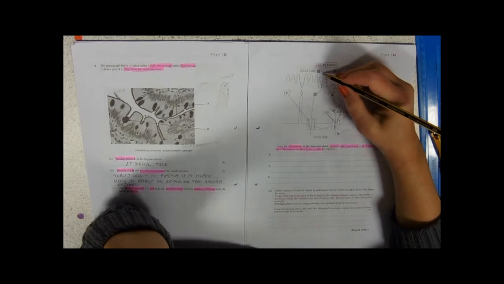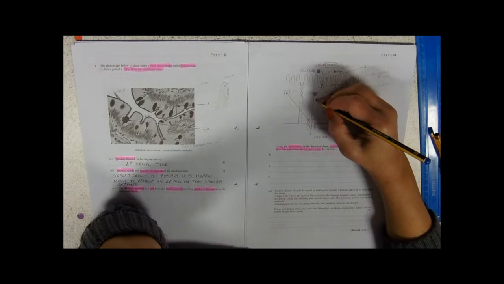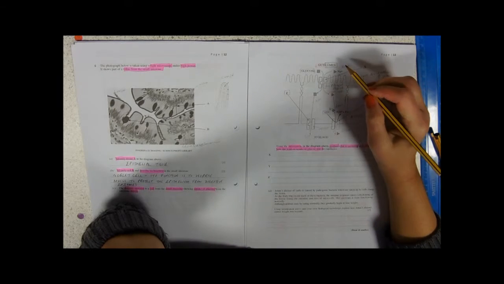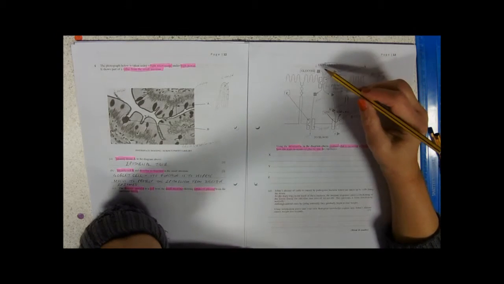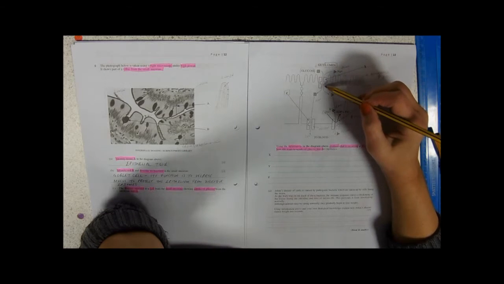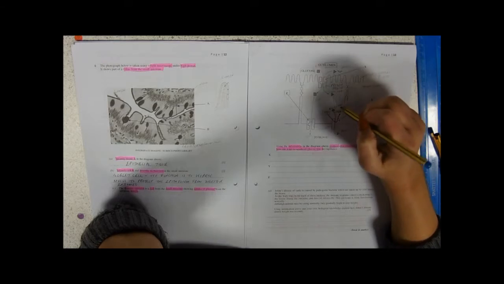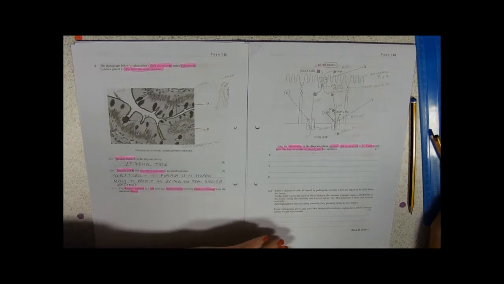And if it's pulling in glucose with it, then we'd have a high concentration of glucose going out to a low concentration in the blood, and it wouldn't really matter what the concentration of glucose was as long as we keep that concentration of sodium low in the cell. Okay, so that's my thinking on this.